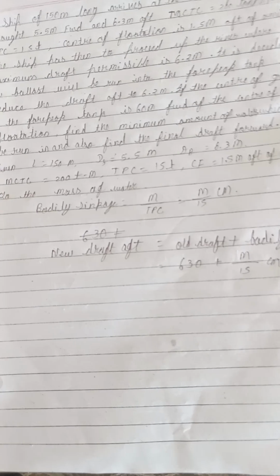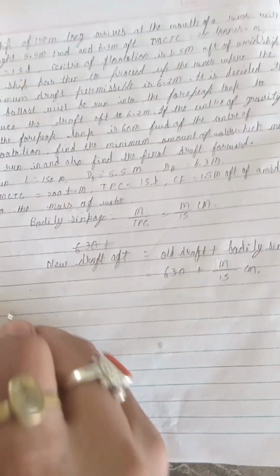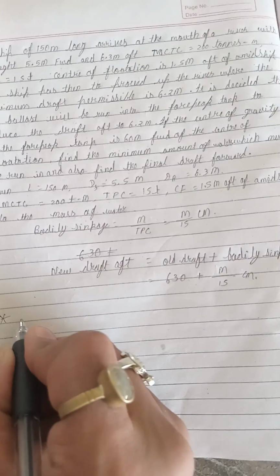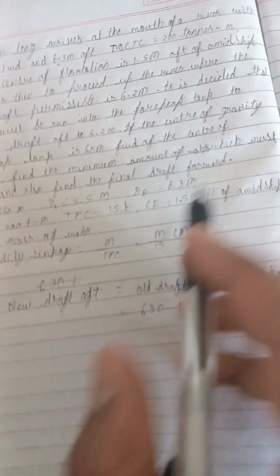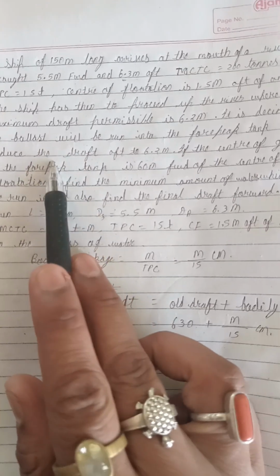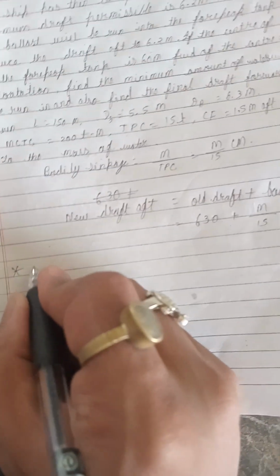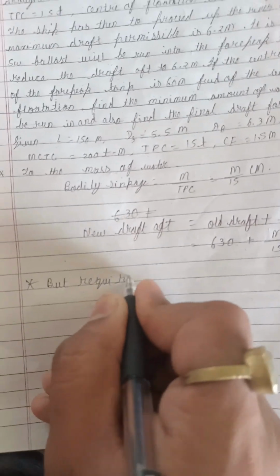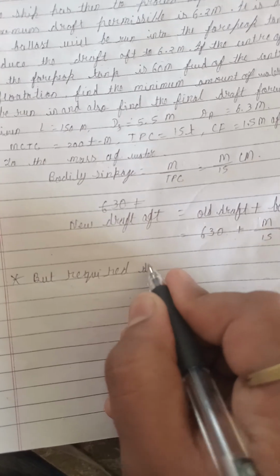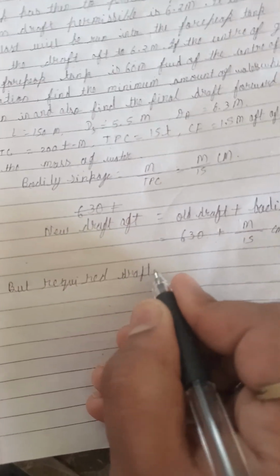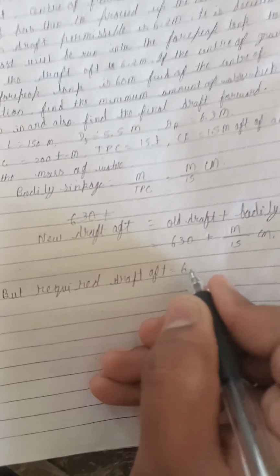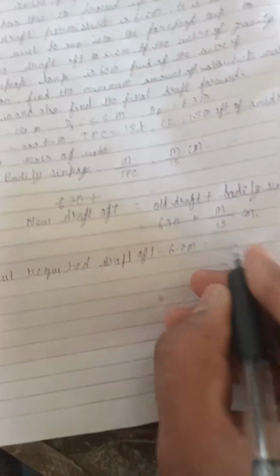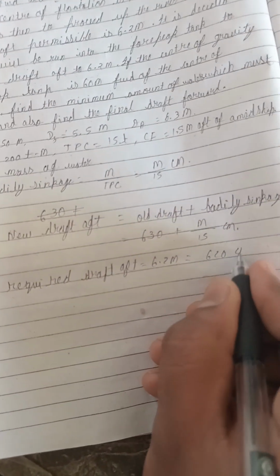But what we have been required is draft aft equal to 6.2 meter, that is equal to 620 centimeter.